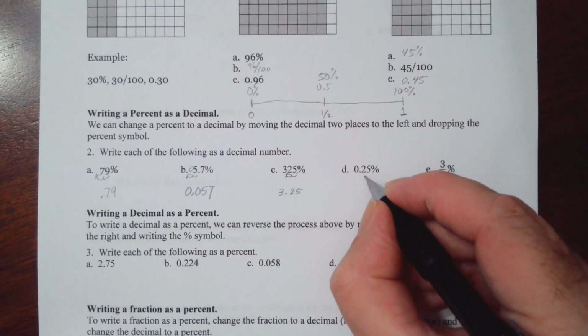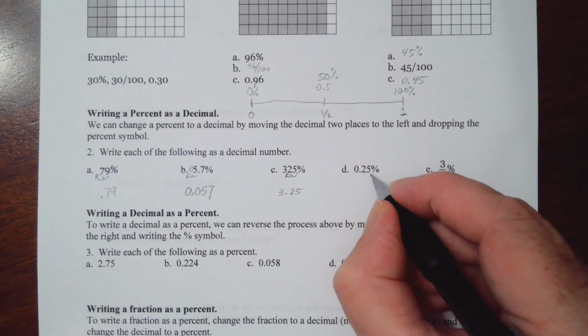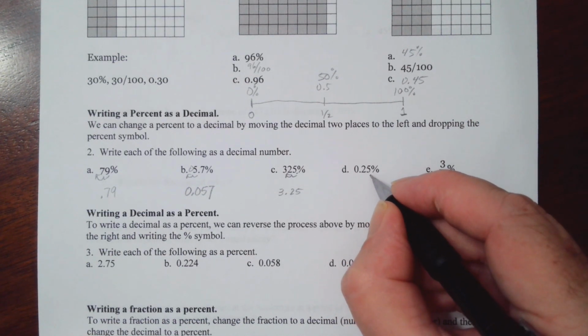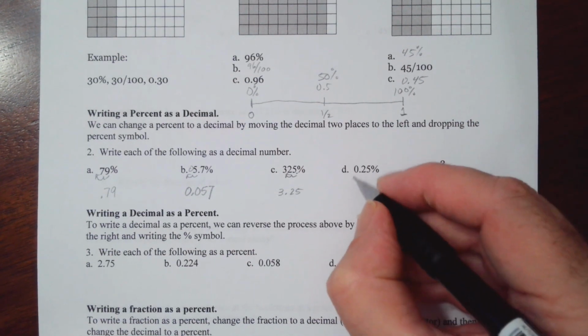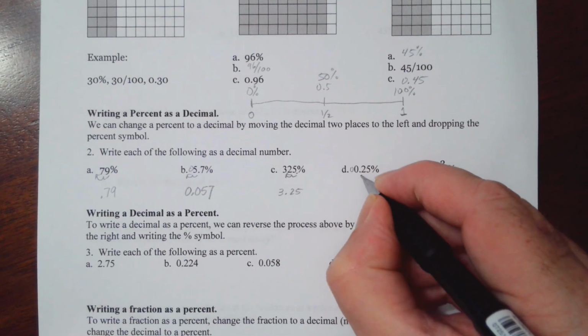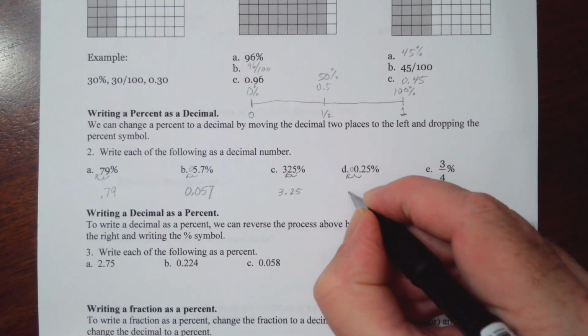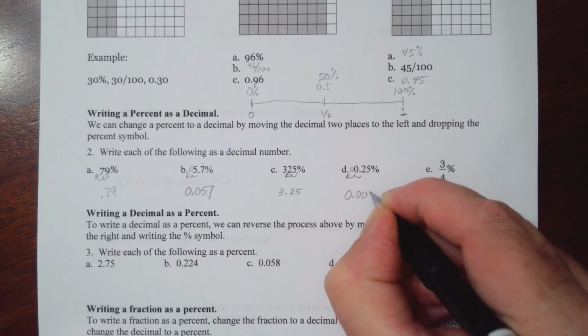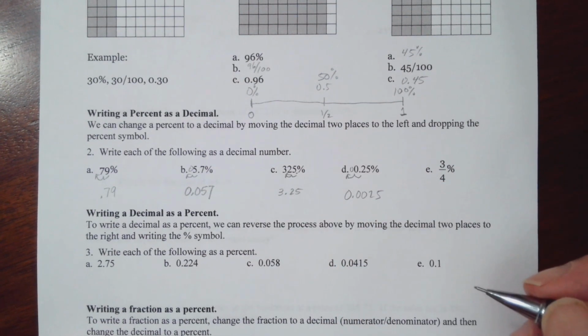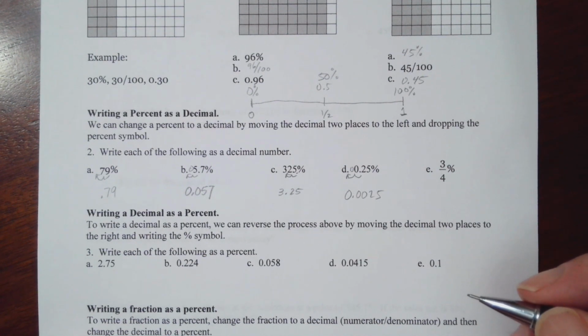So be careful here. This is actually less than 1%, so it's very small. Sometimes students go the wrong way and they change this to somehow like 25 or something like that. So all we're doing is going to the left. We're expecting a very small number. We get 0.025 to the right of the decimal. That would be 25 10,000ths.